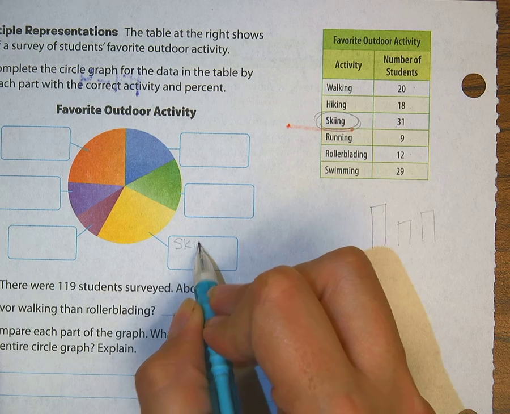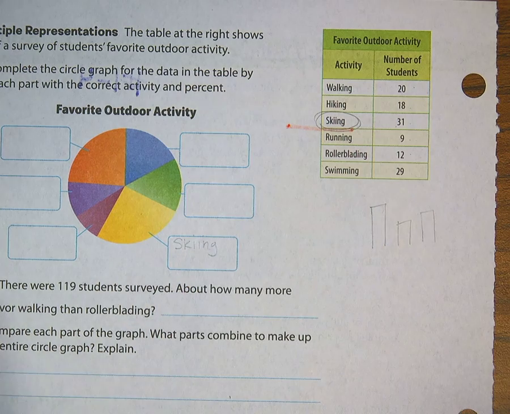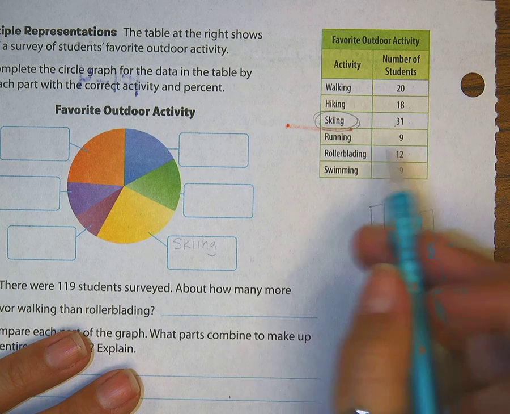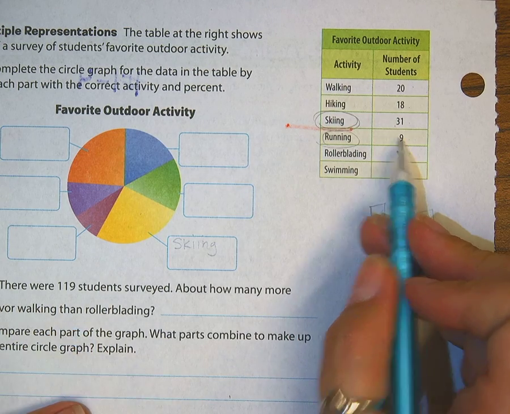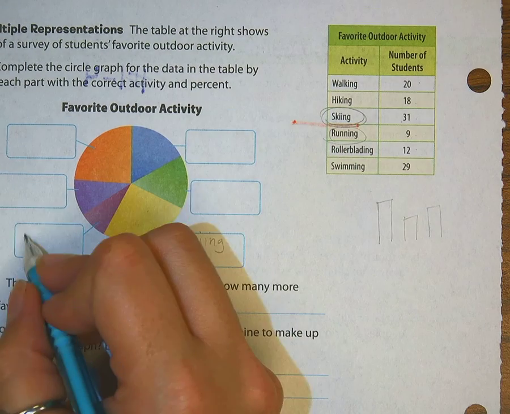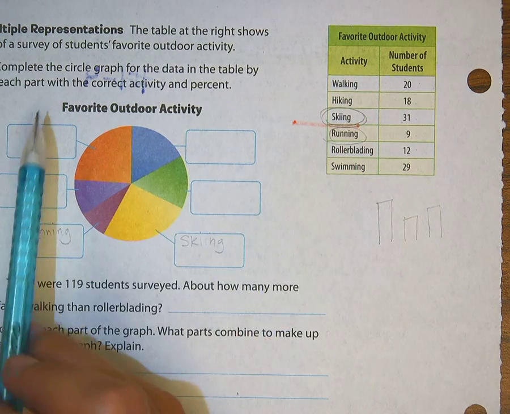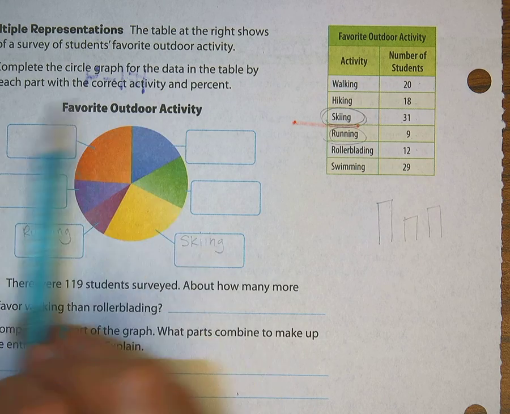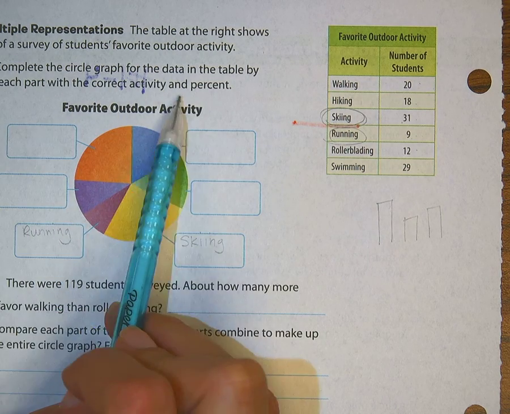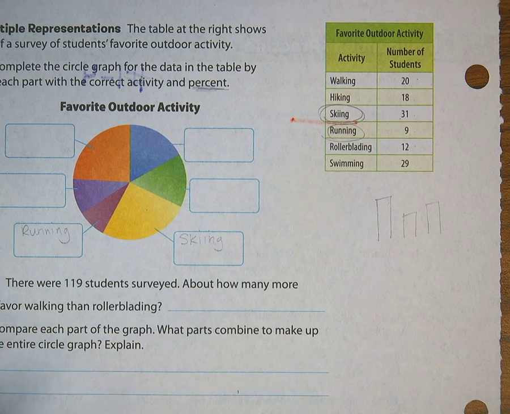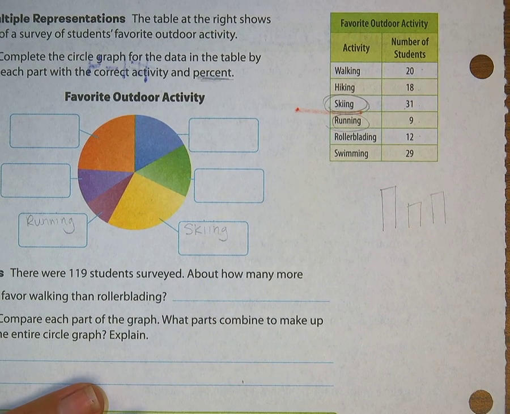Skiing. Now, I could also maybe say that about the smallest. So the fewest responses is what? Running. Running, because it's only 9, which is going to be which color? Purple. The purple. But that's not all they want, right? They want the circle graph for the data with the part and the percent. So those are just a little bit of hints that you can do before actually doing the math.